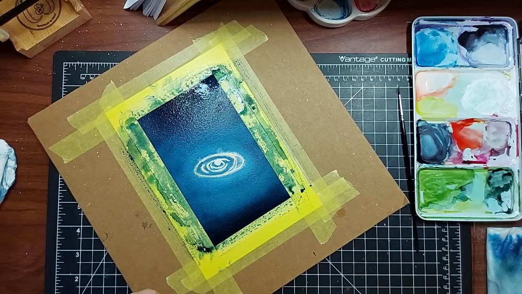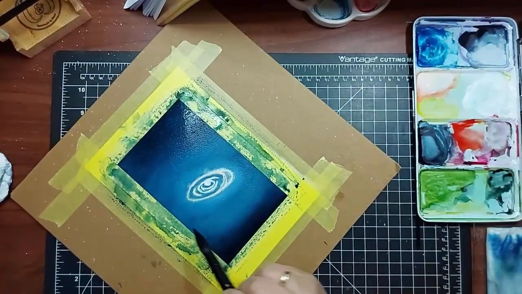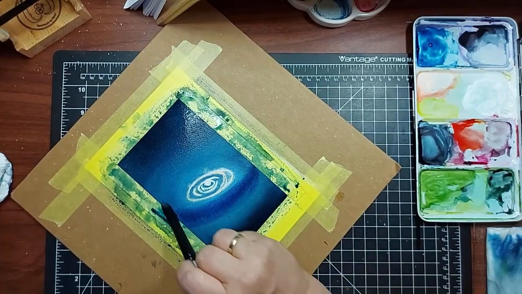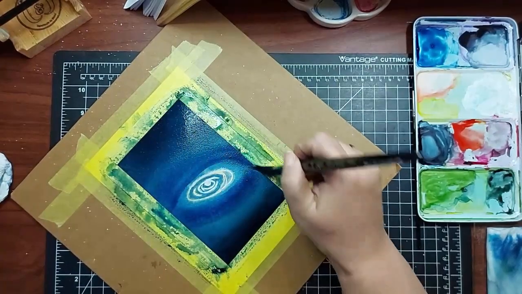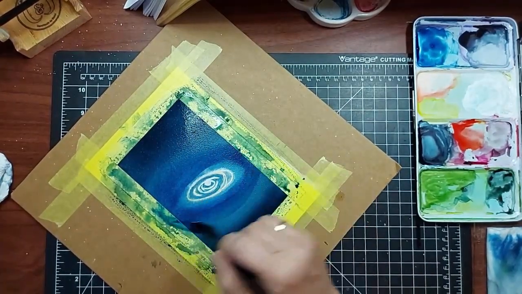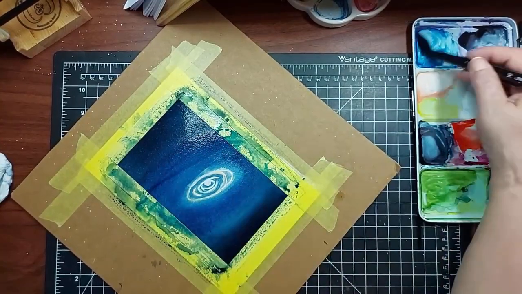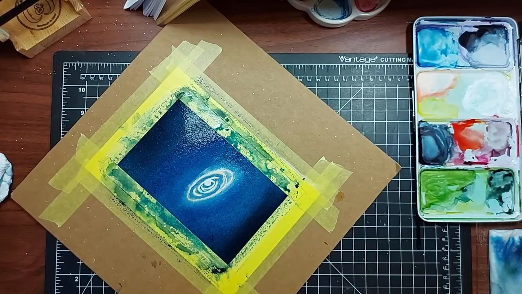So I'm going to come in with more blue and more black. And I'll actually be able to see here. Yeah, it's still kind of faking me out, kind of dry. So there's some blue. Get that down. Rinse off my brush. Clean water.